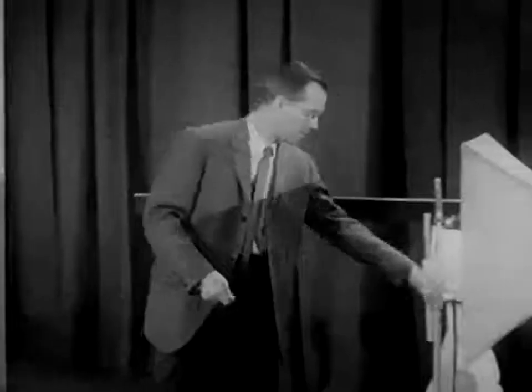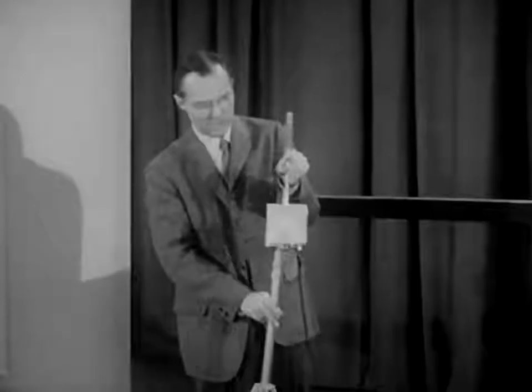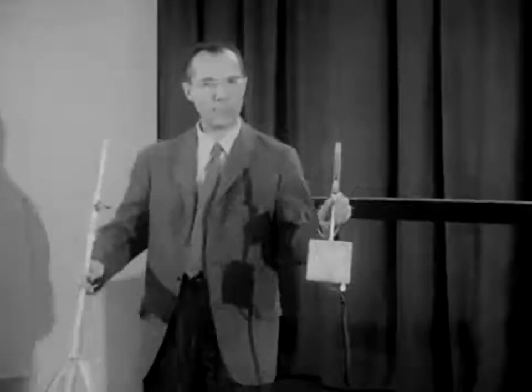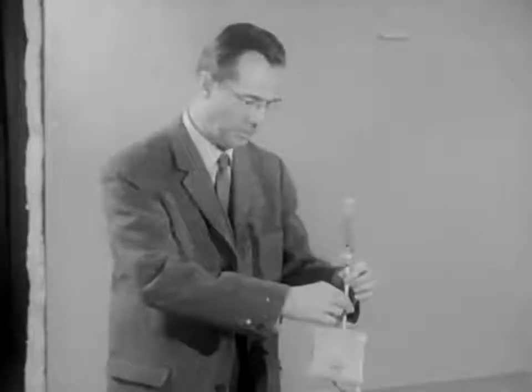Let's try to locate the reflected beam. And to do that with some degree of accuracy, we'll use the microphone and meter, and then you can listen and watch at the same time. I'm going to move this back and forth through the general region where we expect the beam to be, and once we locate the center, we'll hang the microphone on the stand located at that point.